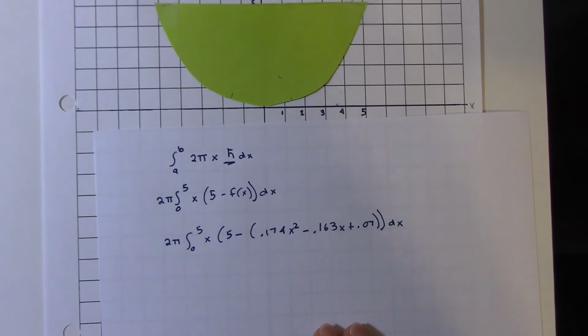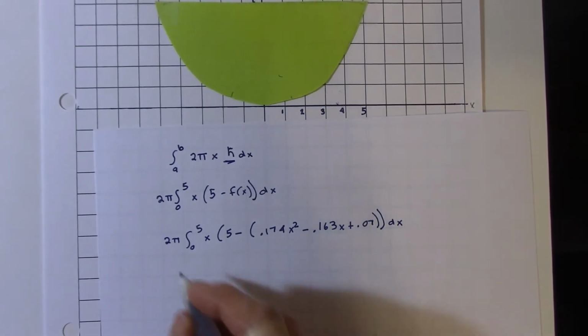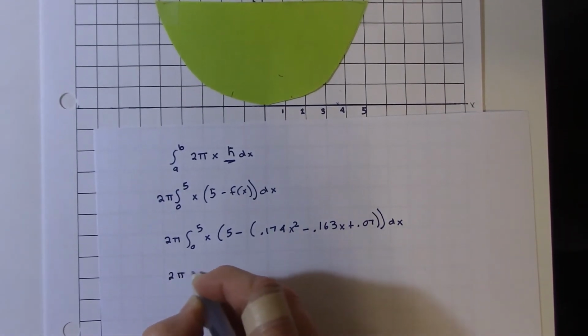Okay, so before we can integrate, I'm going to do a little bit of simplification.